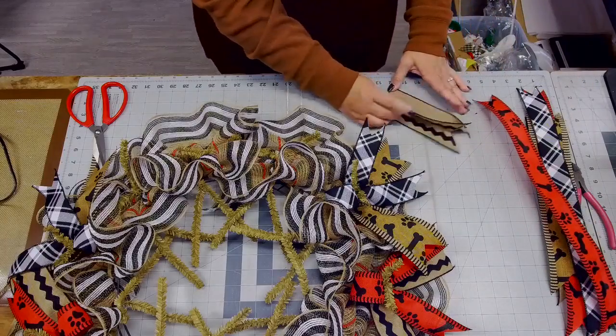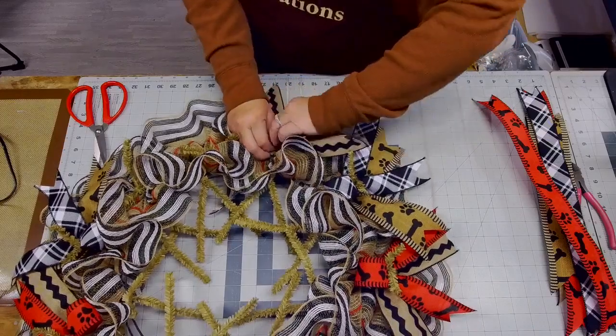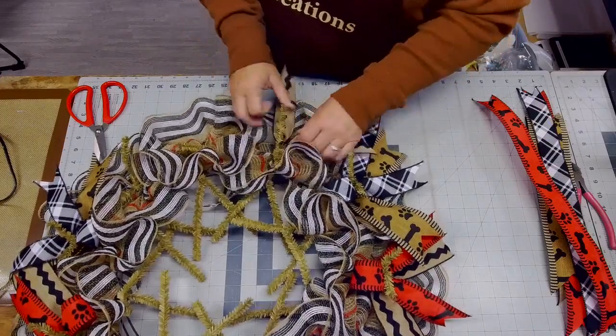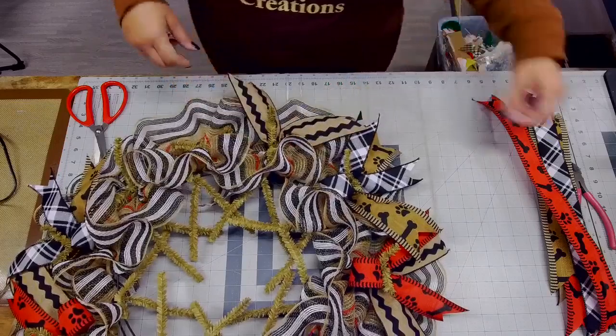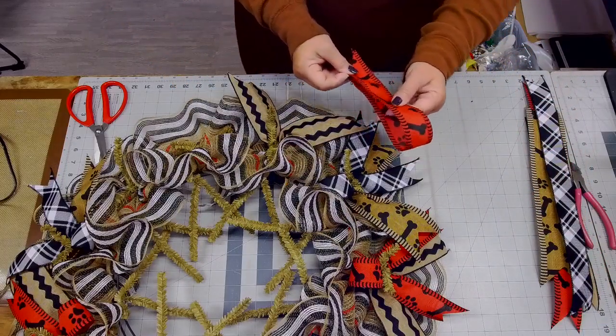Couple more and then we can work on our top row. I think we have one of each after this.